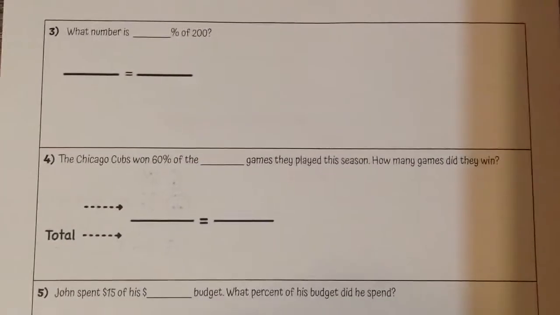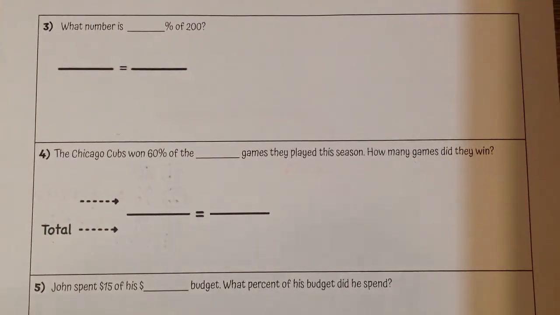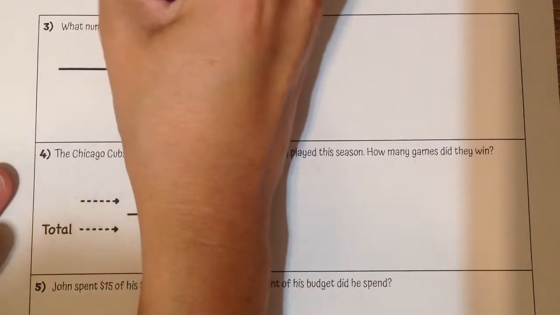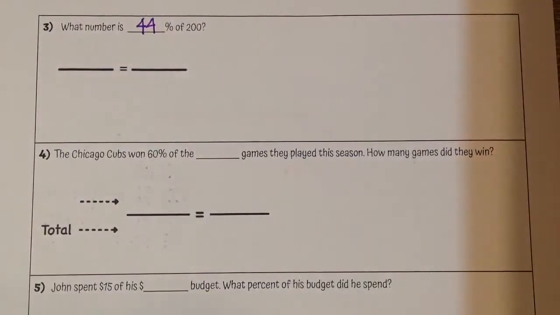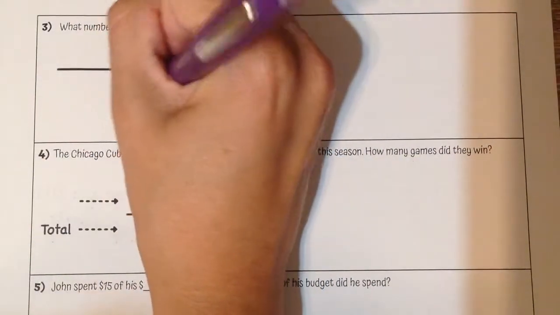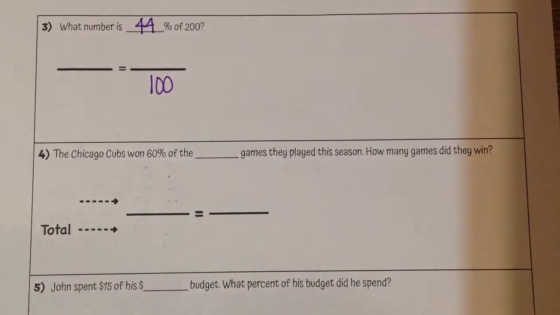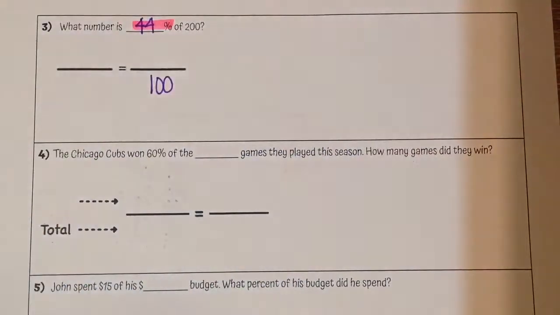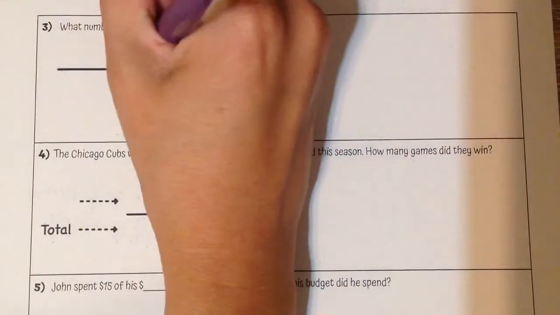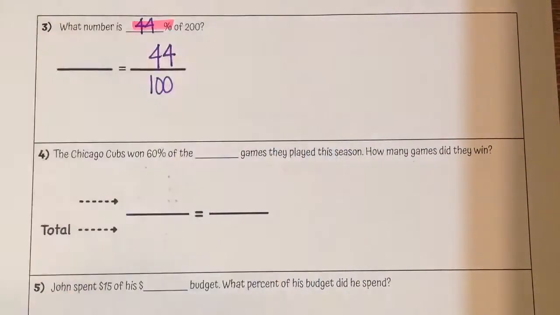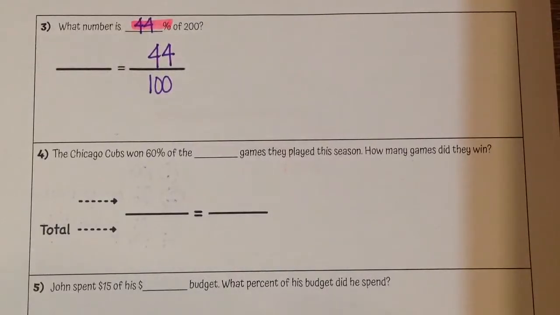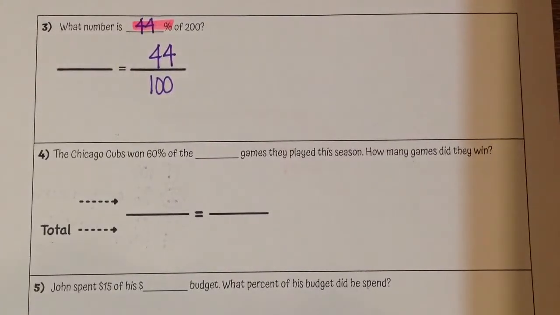Let's try one more basic one and then we'll get to some word problems. What number is 44% of 200? So again, step 1, write in the 100 for percent. Step 2, look for the percent word or sign. I see that right here with the percent sign. So 44% is our percent that goes over 100. Third thing I'm looking for is the word of and the number that comes after it.